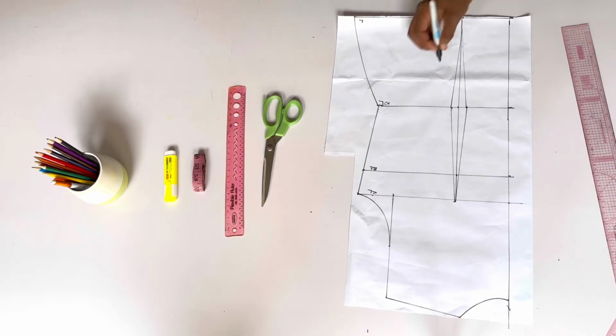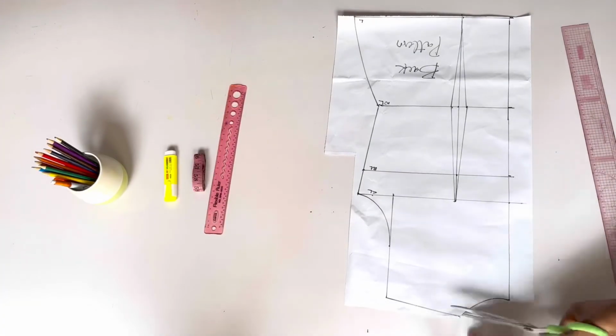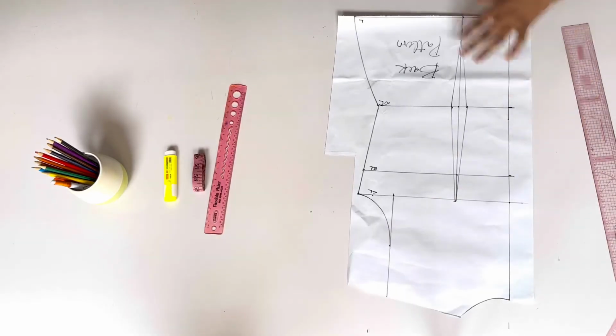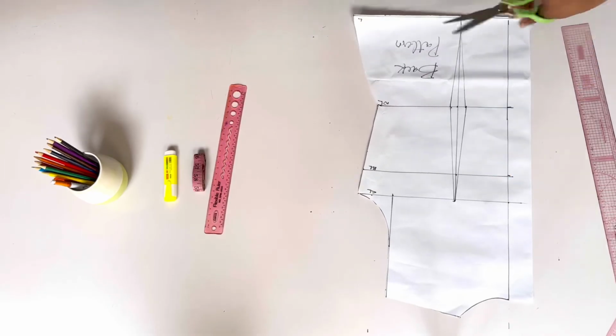So you see there's a back pattern. And we go ahead to cut. This is just it. There is no much thing. With this, you can make your top. You can also stop at the half length line.